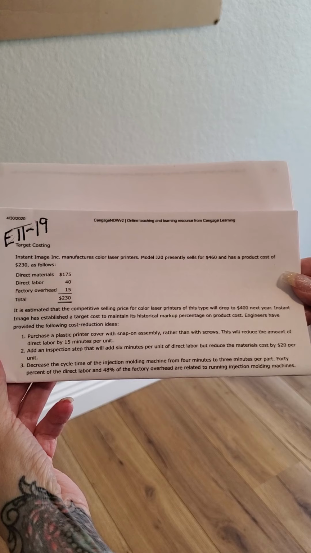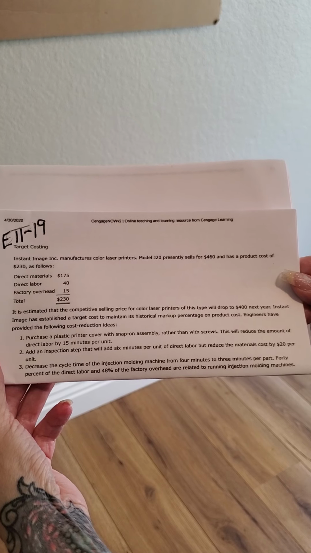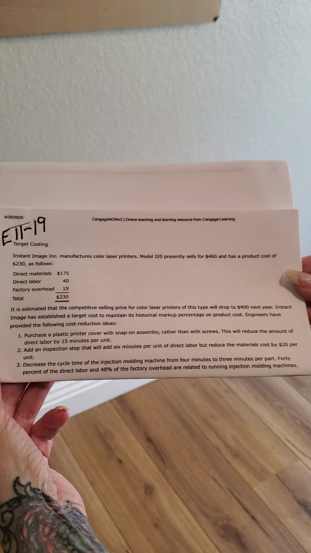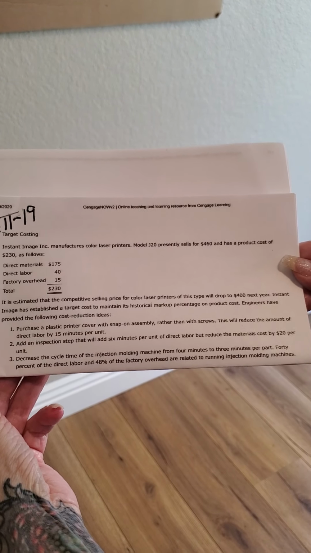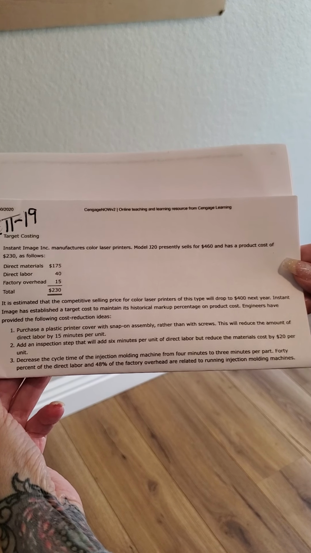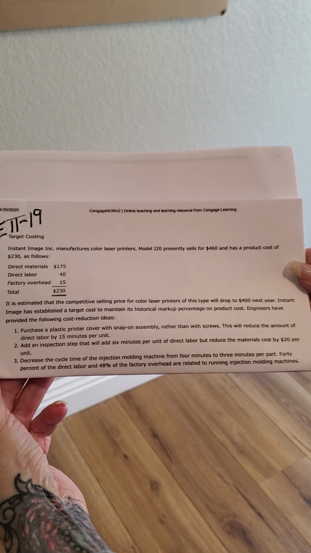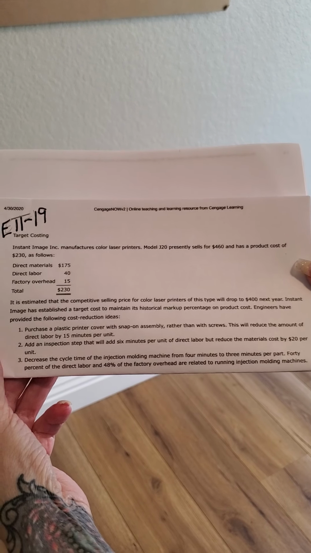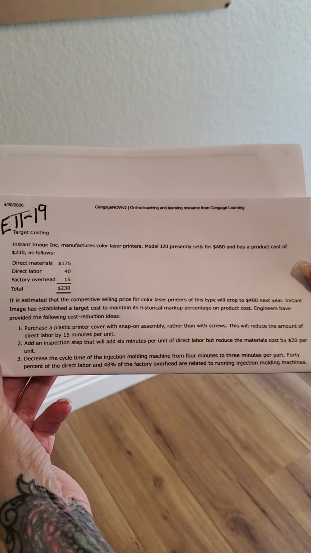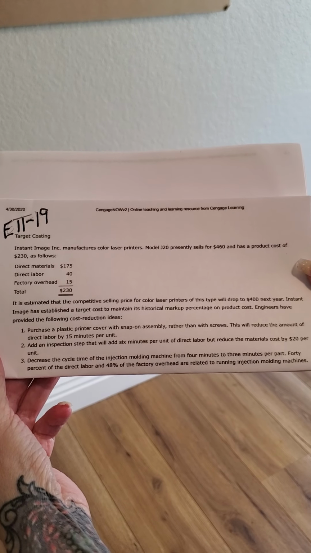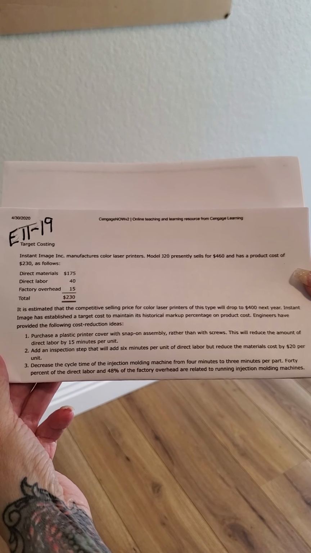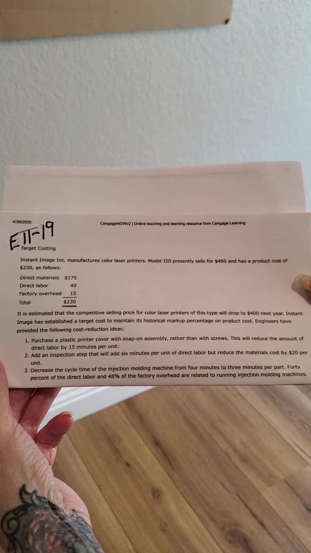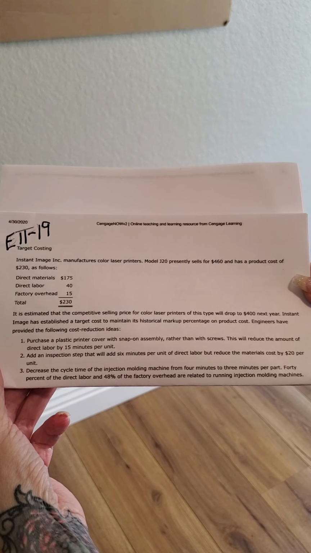All right, everyone, this is 11-19, another target costing exercise. You're going to want to print this up, but here's the problem to start with. Instant Image Incorporated, and remember, if you don't want to print it up, it's in the back of your textbook, or you can just open it up in Cengage and have that in one screen and us solving it in the other screen.